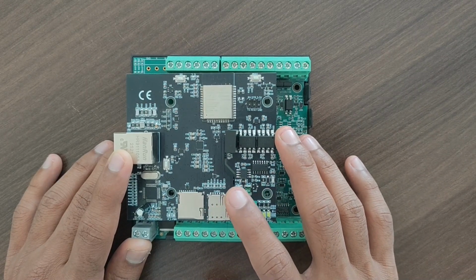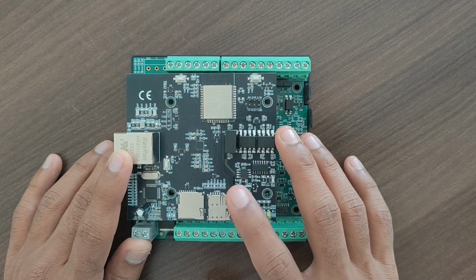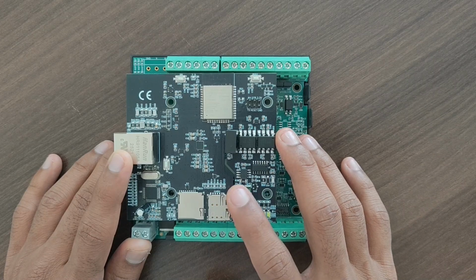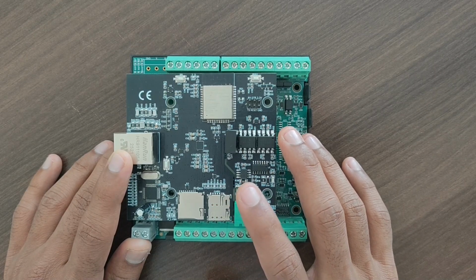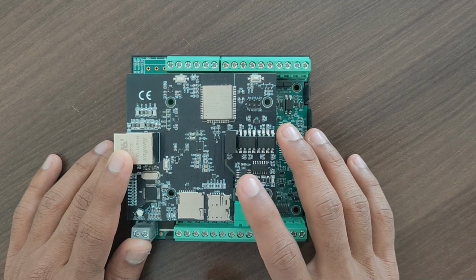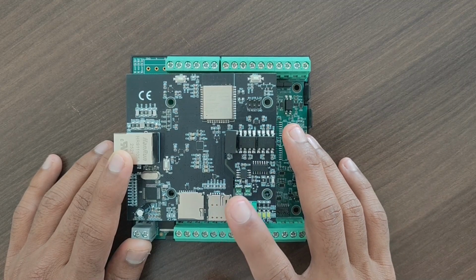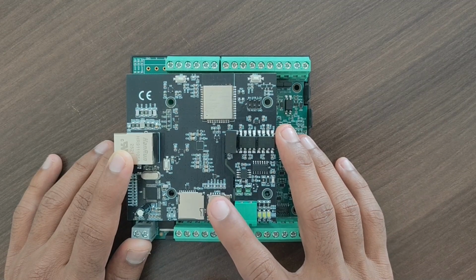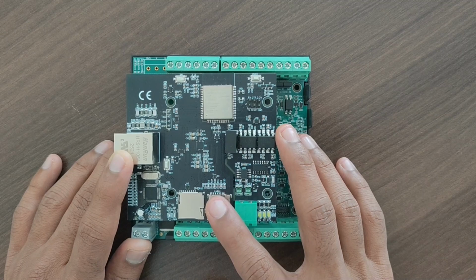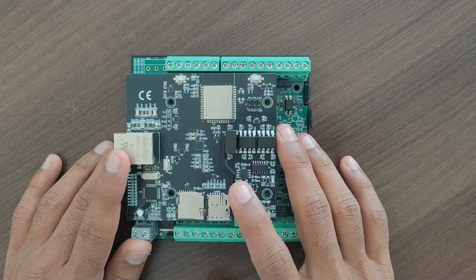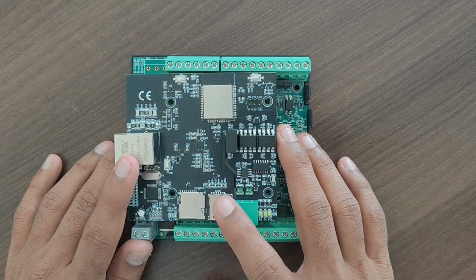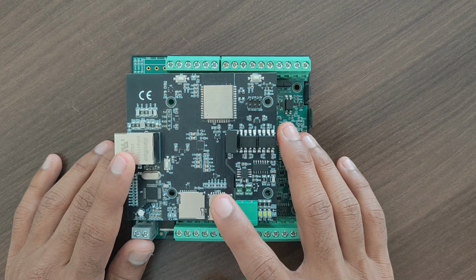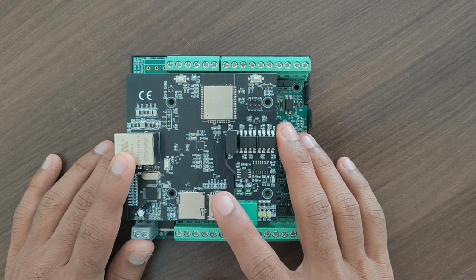For this model, we have provided in the web interface both 4G and Ethernet. According to the user selection, through that only you can get the data in MQTT. For example, if you select 4G, whenever the board is connected with 4G, you will get the data in MQTT through 4G. If you select Ethernet, you will get the data through Ethernet. If you select both, whatever configuration is present and connected with the current board, through that only you will get the data.